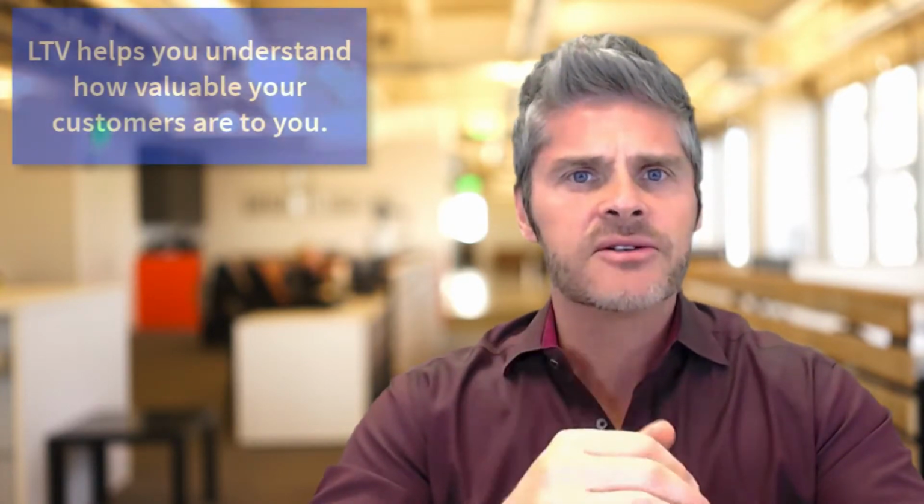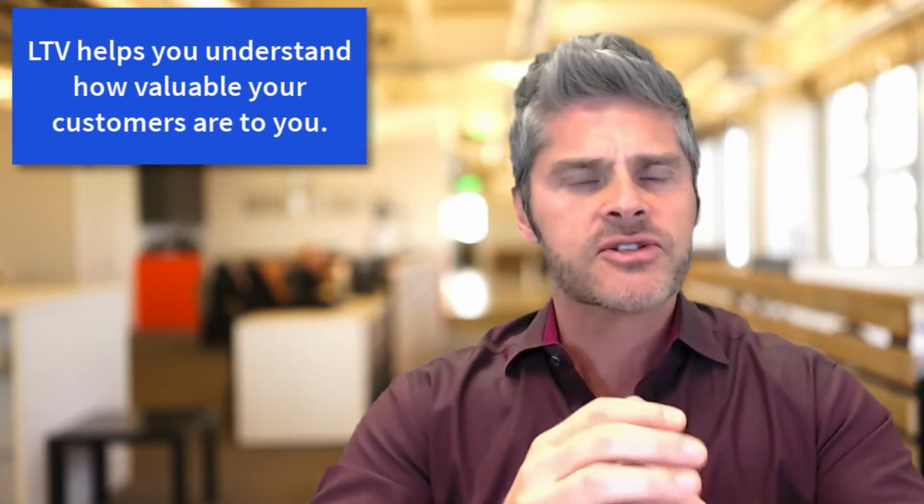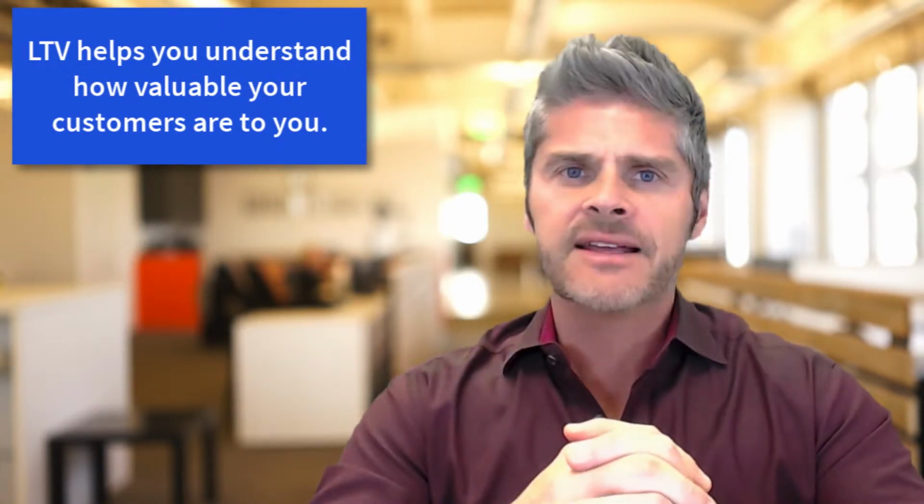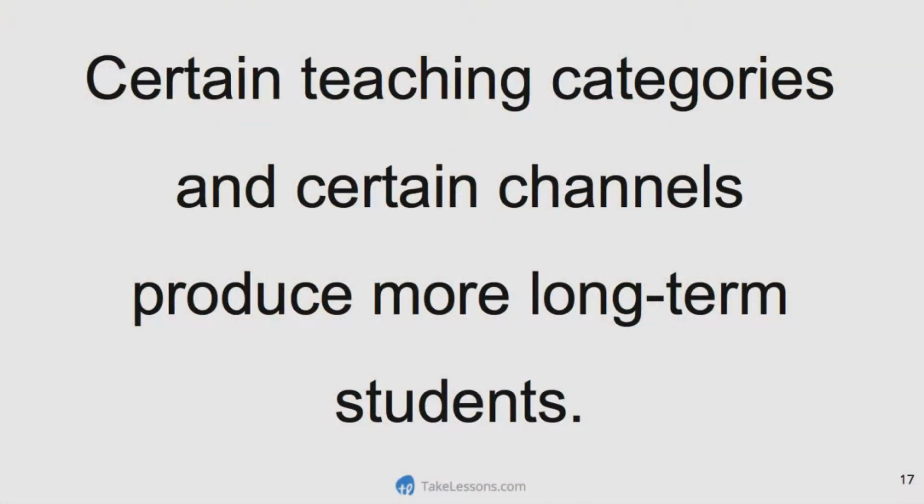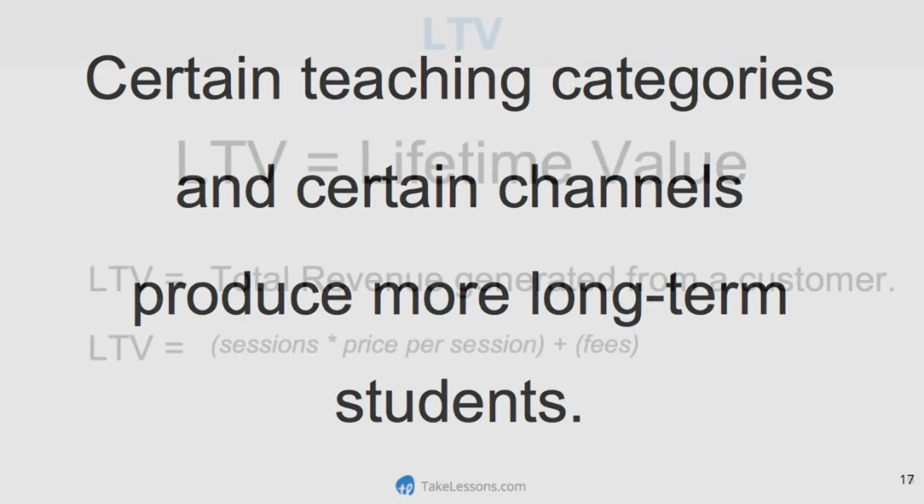Now, the purpose in calculating your LTV is so you can understand how valuable a group of students are to you. By calculating LTV across several different marketing channels, you may also find out that there's certain channels that you use that produce more profitable long-term students, while other channels may not.